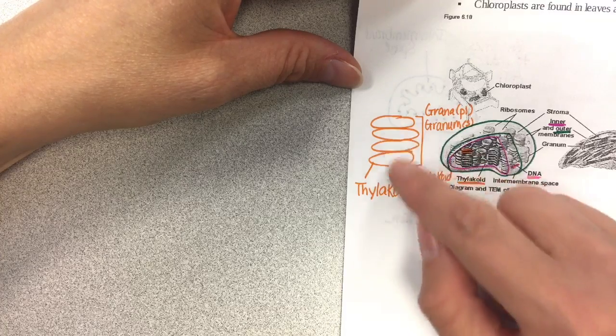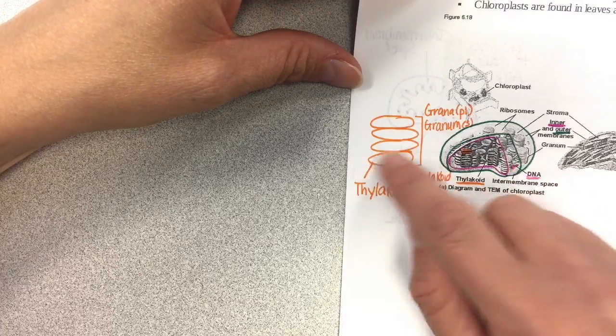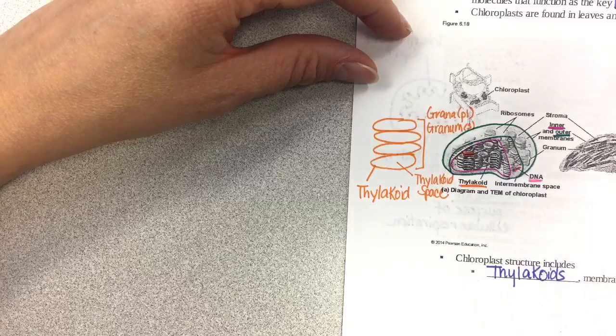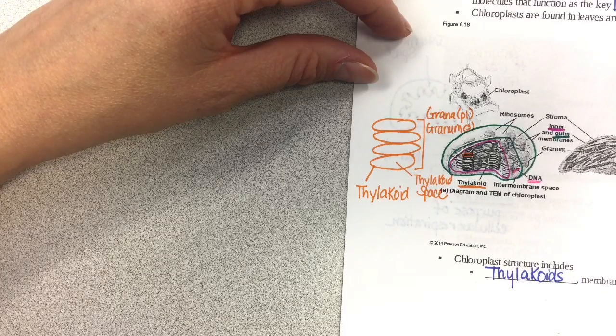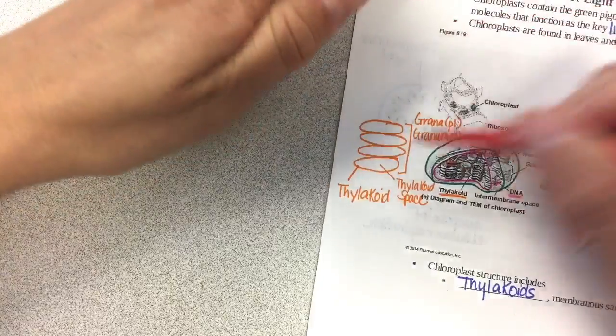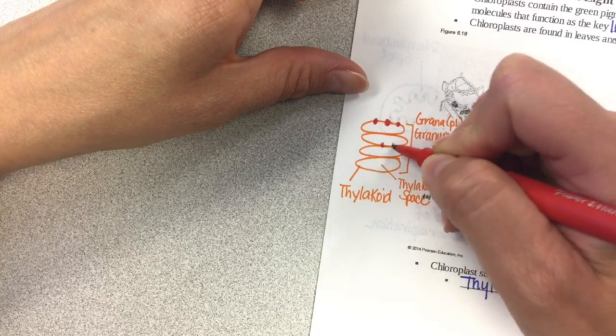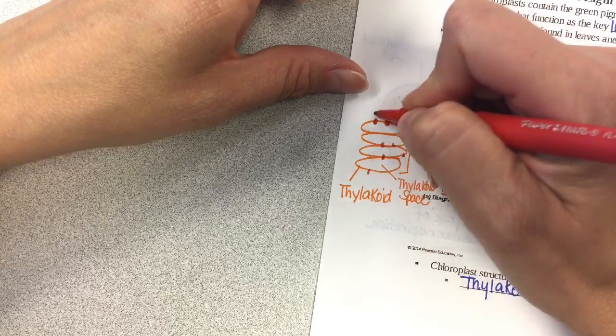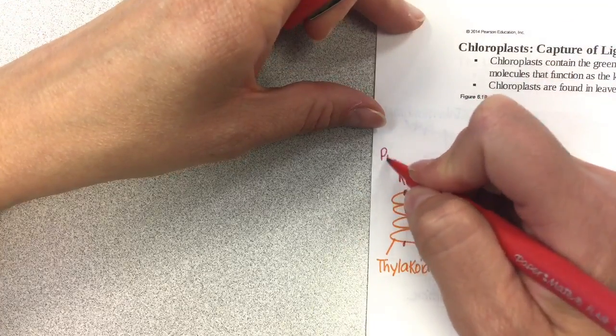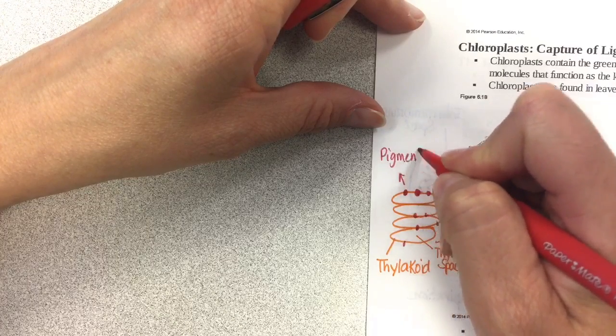There's so many of them. There's a lot of surface area for thylakoids, and the reason why is because they're so helpful in photosynthesis. And why they're helpful is that there are pigments embedded in the membranes of the thylakoid, and guess what these pigments do?